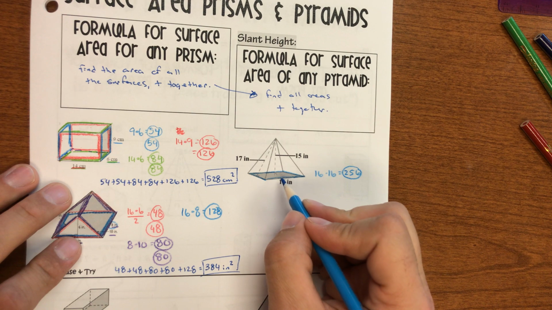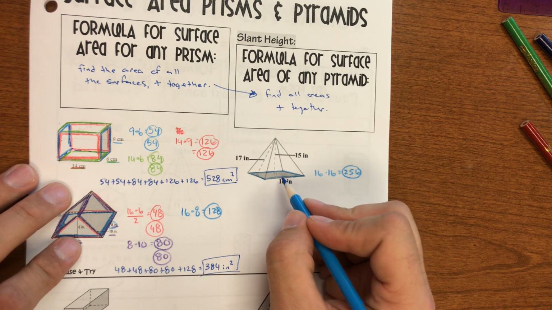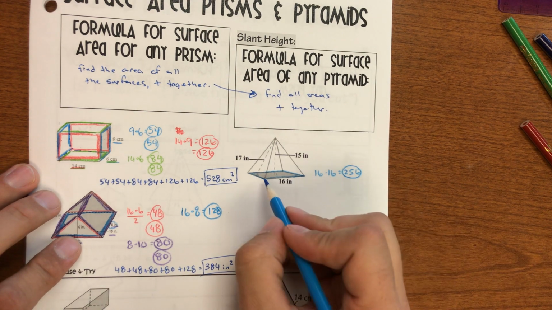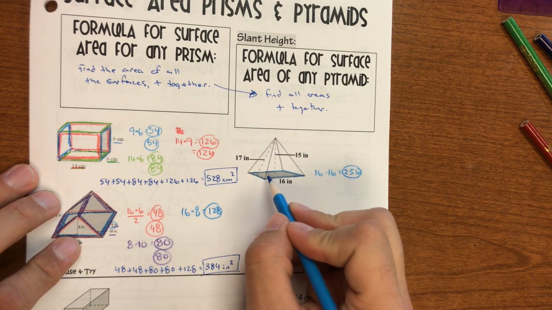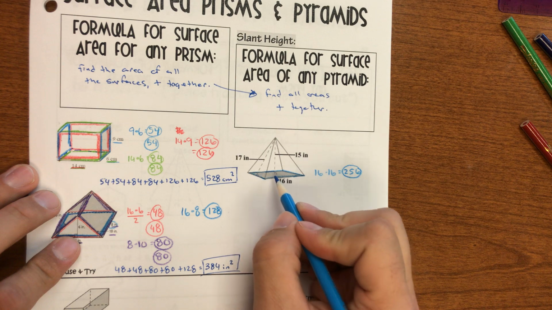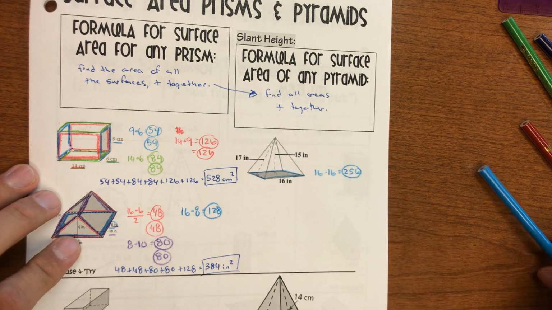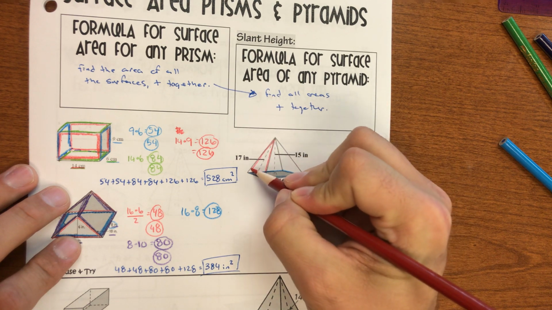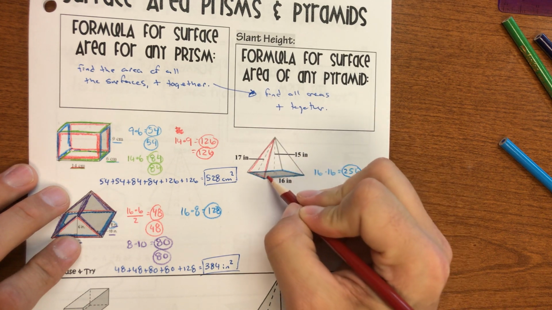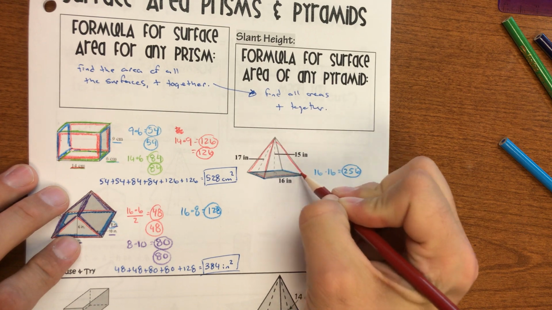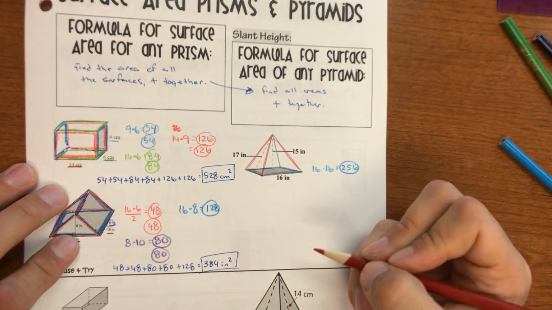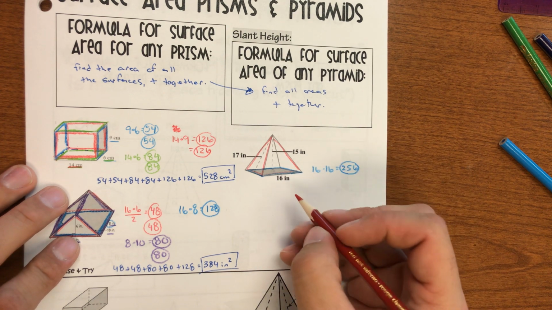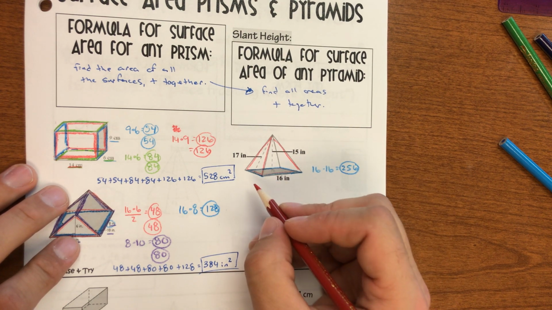Now here's where we need to be careful because the next step is a lot easier than these shapes, but we have to be careful to use the right numbers because what's cool about pyramids when the bottom is a square is all of the sides are the same. This triangle right here is the same triangle as this one, and that's the same triangle on the right and the same triangle on the back. So now we've got 4 of the same shape. We just have to be careful what numbers we use for that shape.